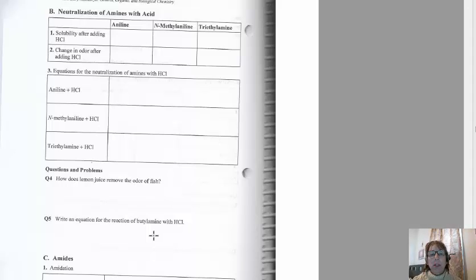And then once you answer everything, you can upload the lab report. Now, your answers can be written in pencil. I just have to be able to read it.